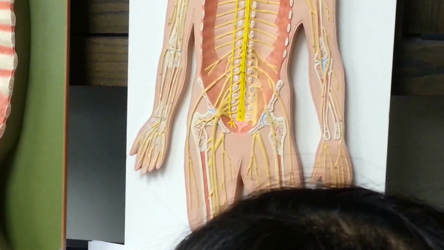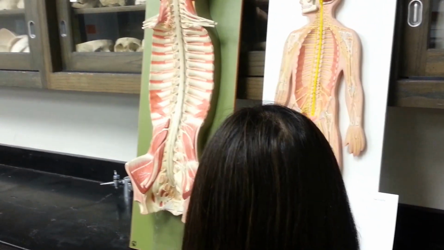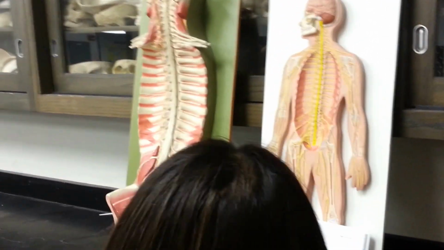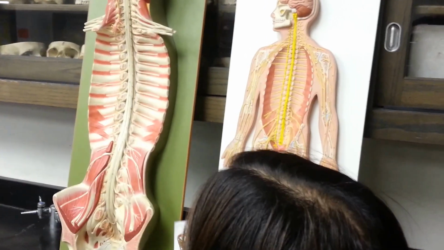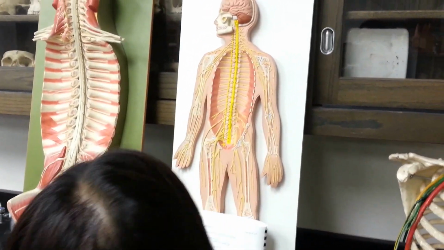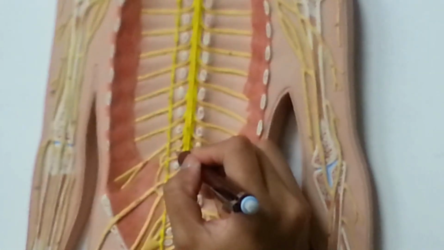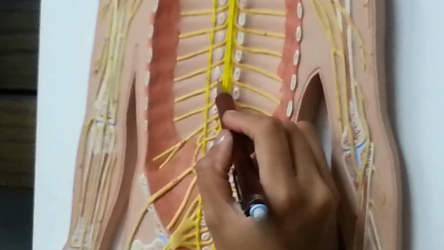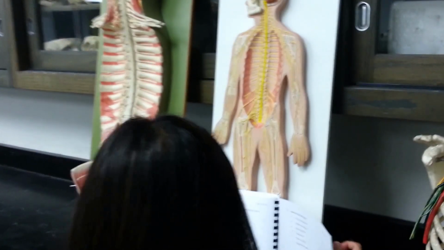Okay? Any questions? Anything else? What is that? The intervertebral foramen? Where? The intervertebral foramen is the space in between two vertebrae. Oh, okay, it's just the space. Yes, it's the space where spinal nerves exit from. Okay. That's it?